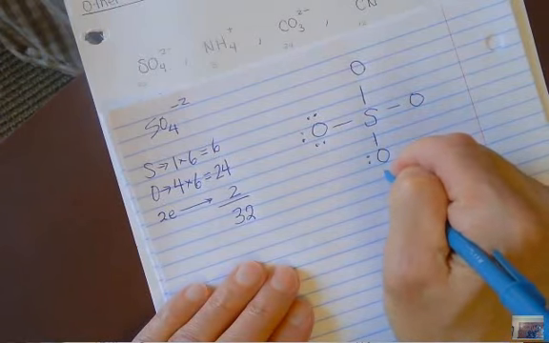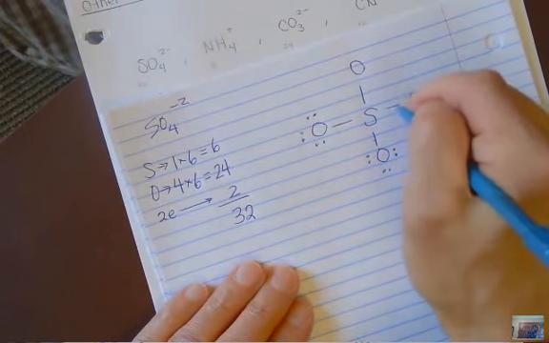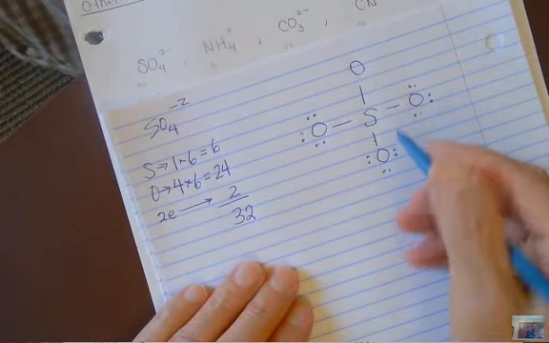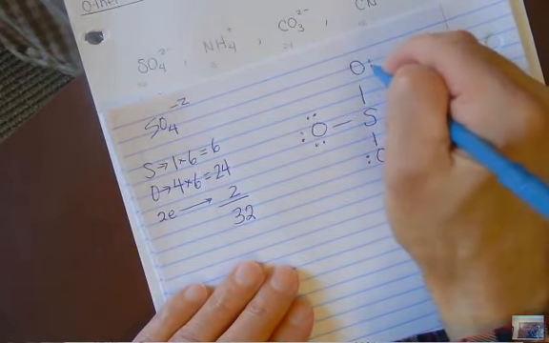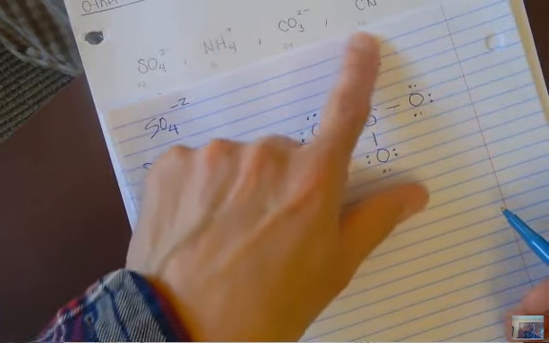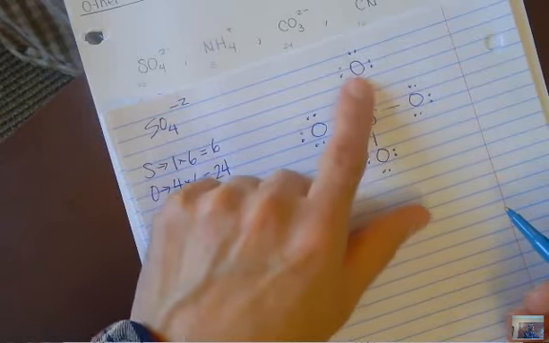2, 4, 6, 8. That's 16. 2, 4, 6, 8. That's 24. 2, 4, 6, 8. That's 32. 8 times 4. This is a totally symmetric ion.